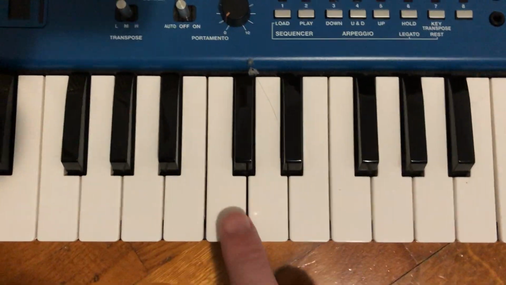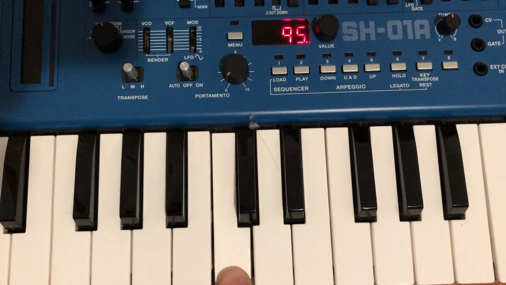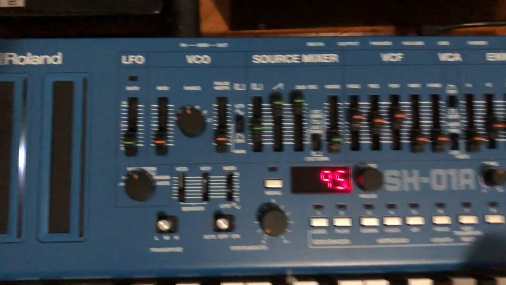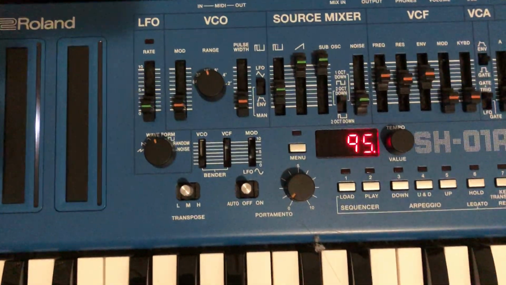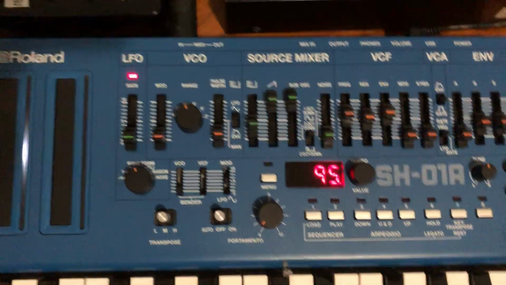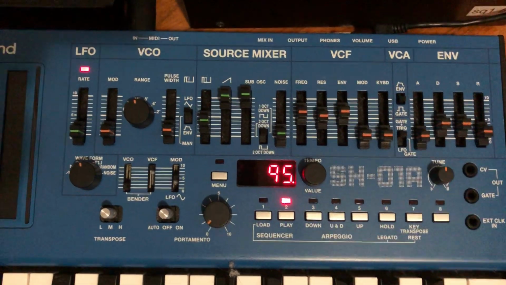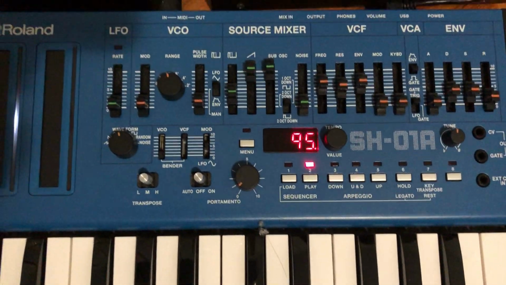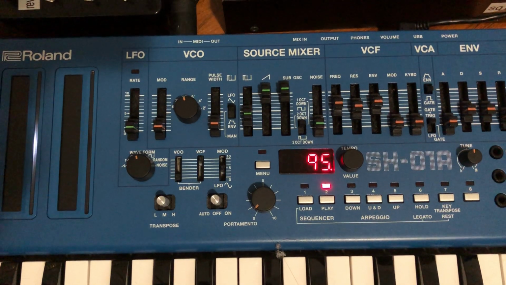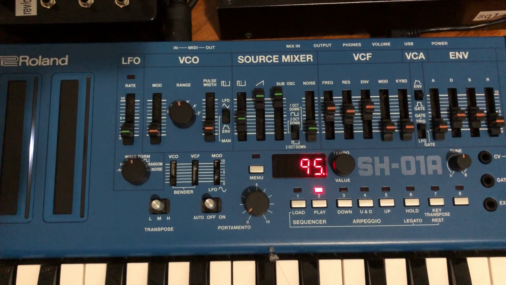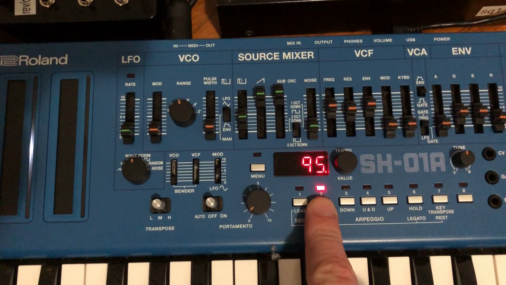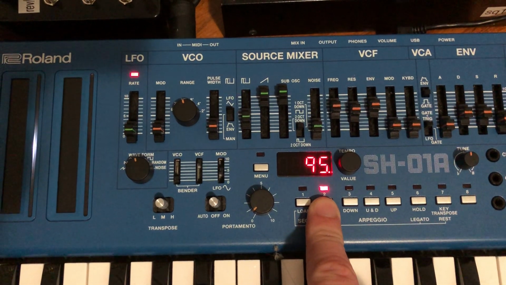So, as you heard, this is the basic sound, and yeah, it's pretty boring. So I want to sync it. I want to play a little sequence. As you can hear, this is a pretty static sequence. Nothing to write home about.